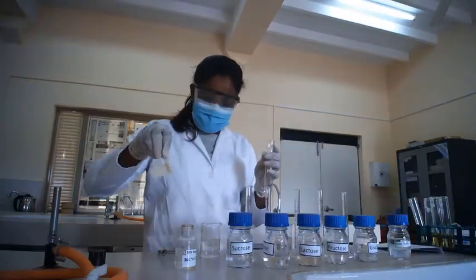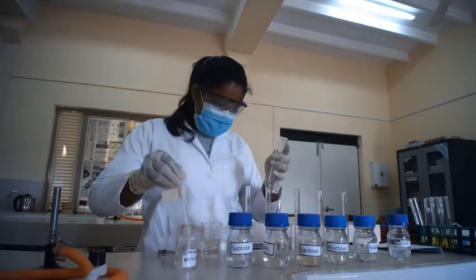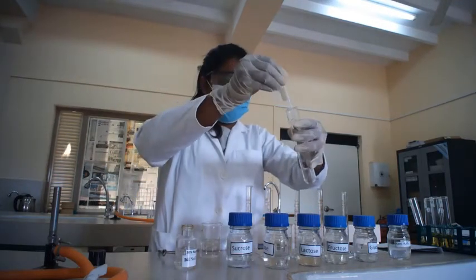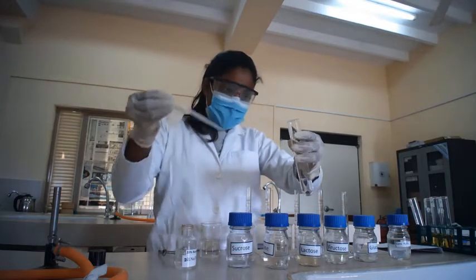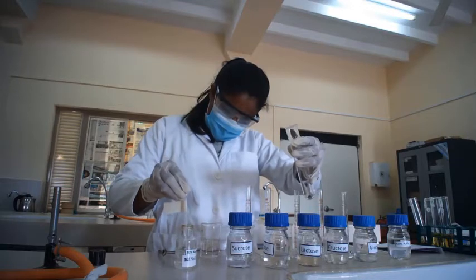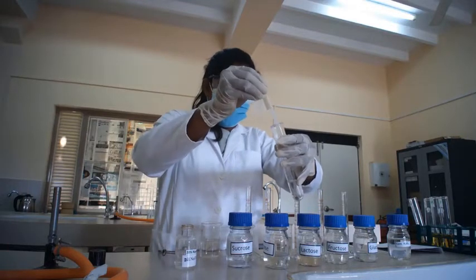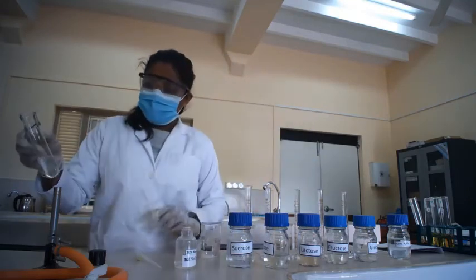Add the same amount of sodium hydroxide into the sucrose solution, and boil in the Bunsen burner and observe the color change.